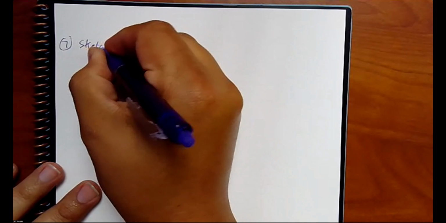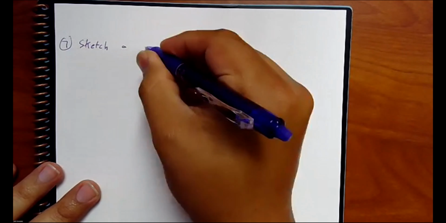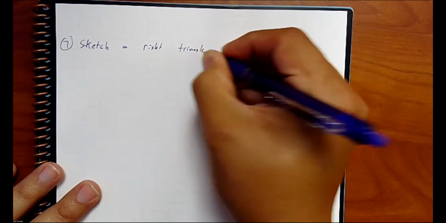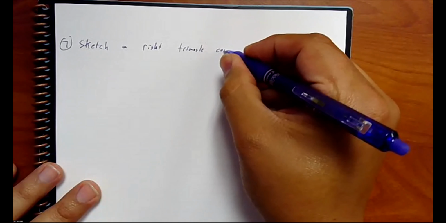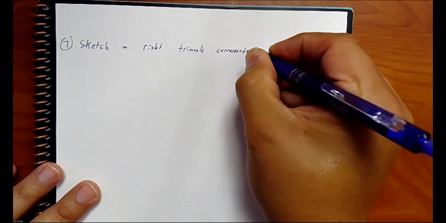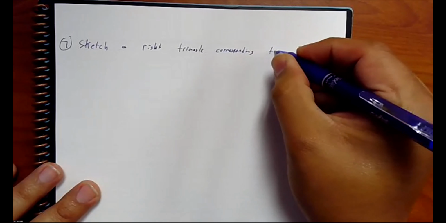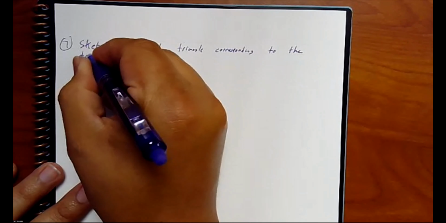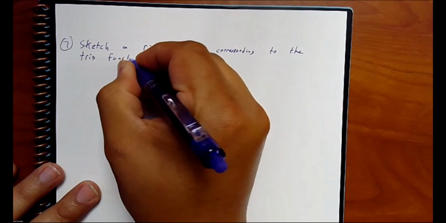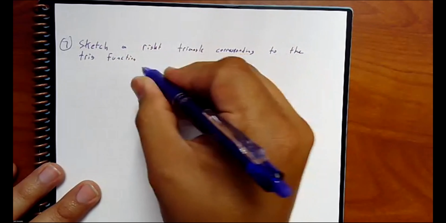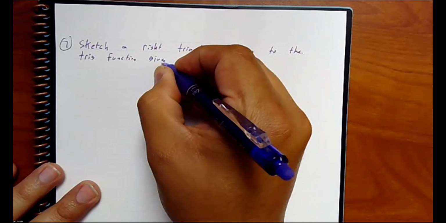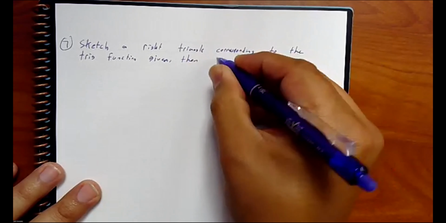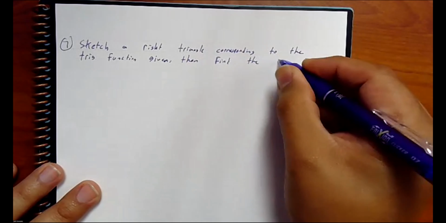Sketch a right triangle corresponding to the trig function given, then find the other trig functions.